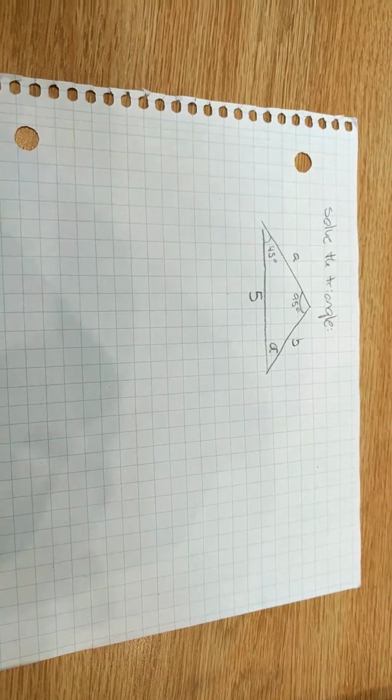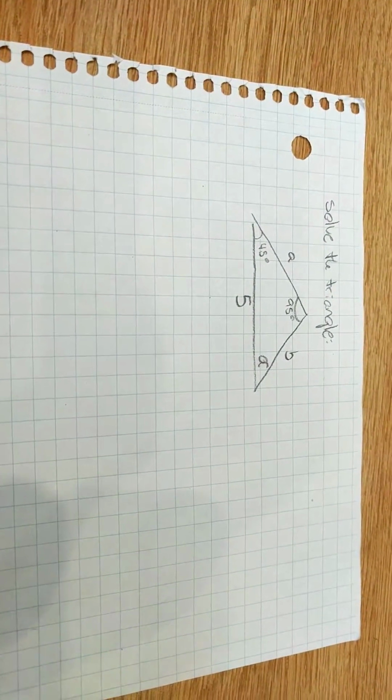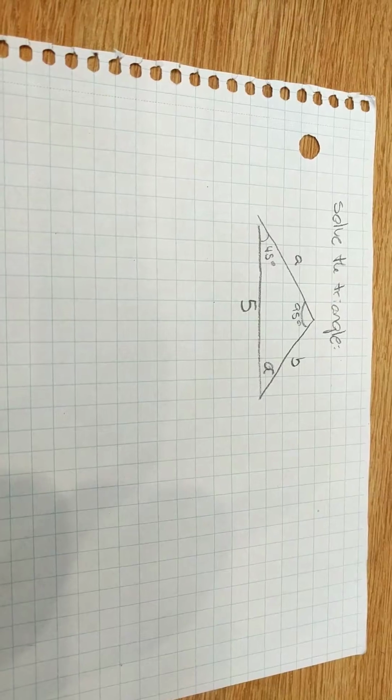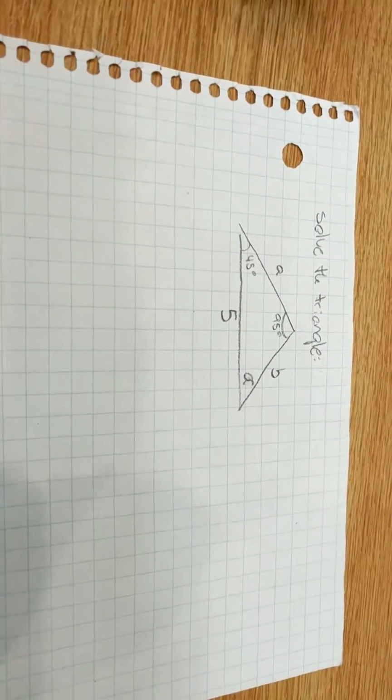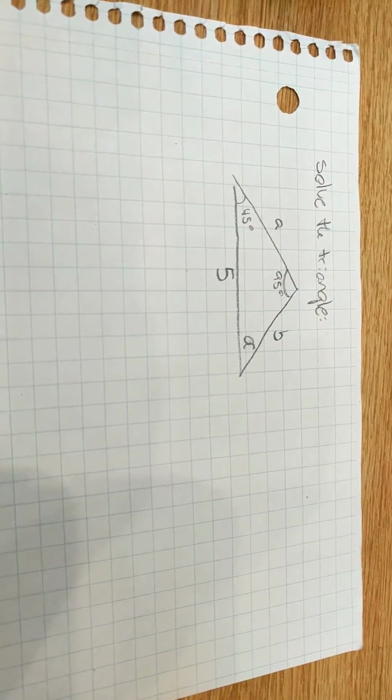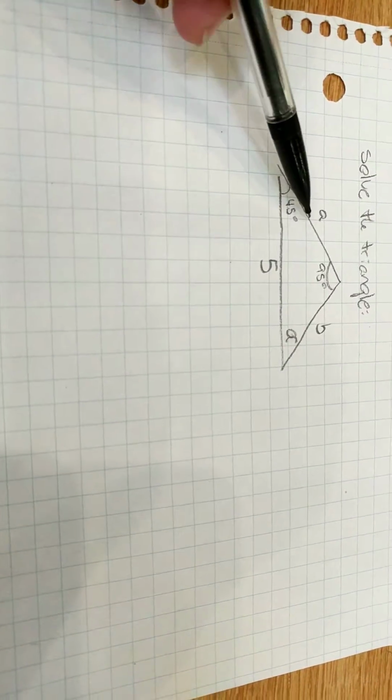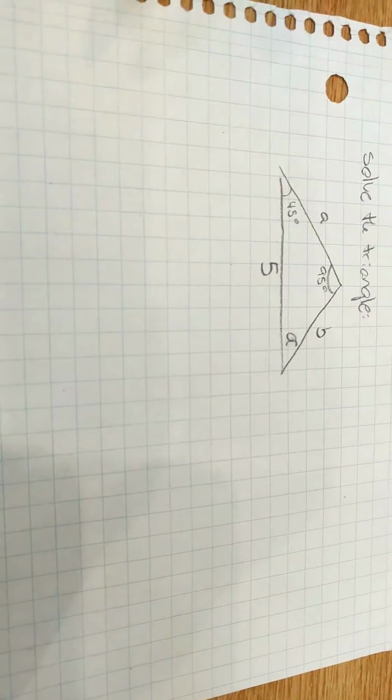Hello, in this video I'll be showing you one of my homework problems. This is also from my math textbook. So we need to solve this triangle. That means that we need to find A, B, and alpha.